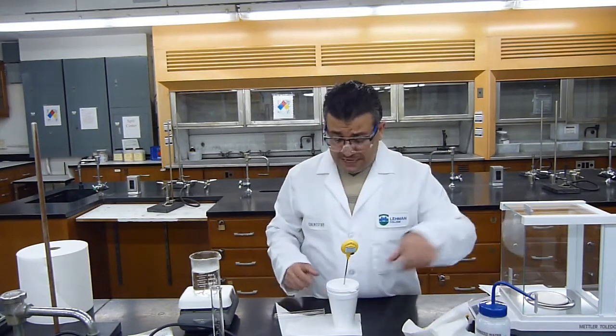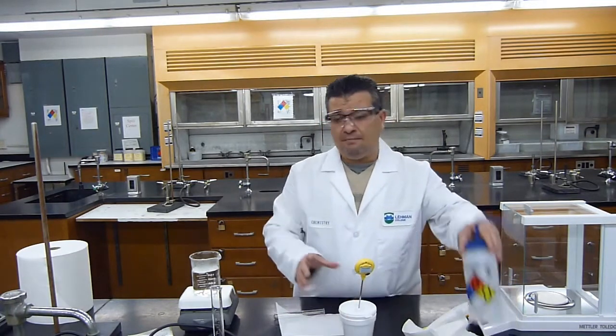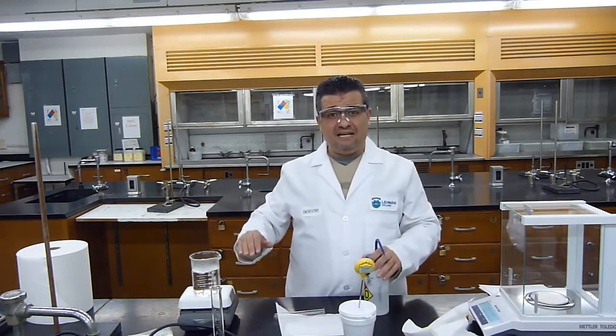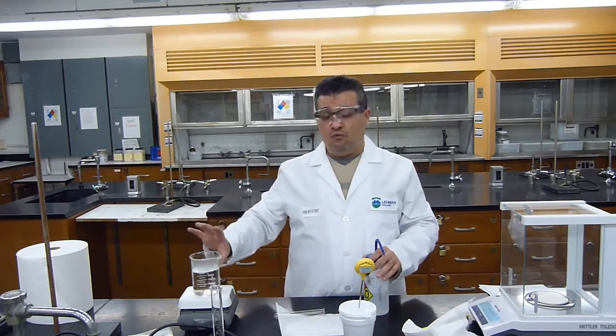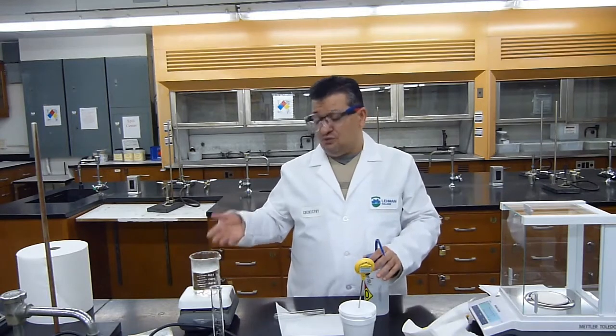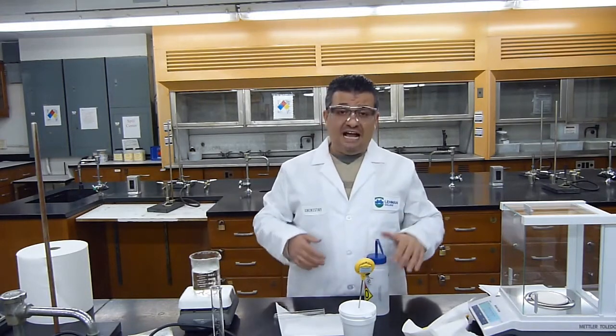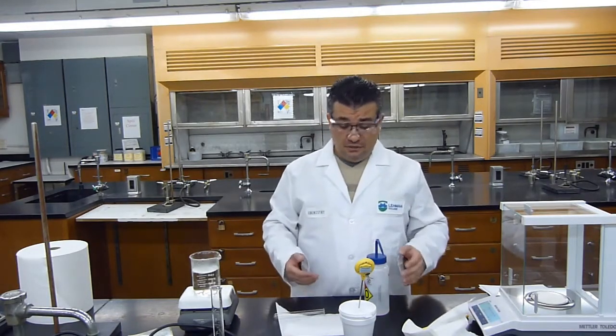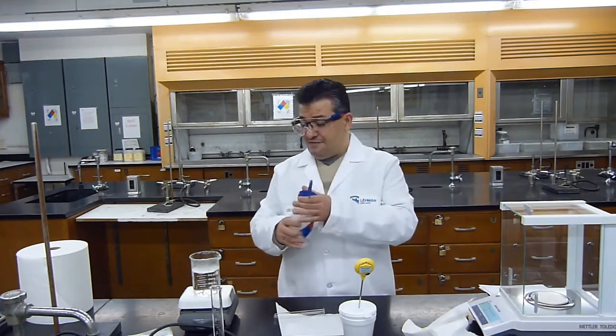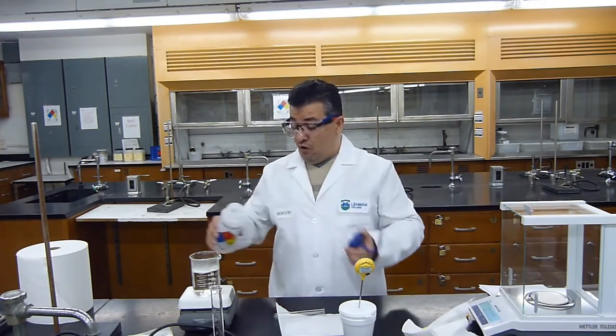Now, the next step that I need to do is I want to make sure that I maintain the equal level of water inside my beaker, because you see water evaporates very quickly. I have to do a second trial. Okay, so I want to make sure that I fill my water bath.